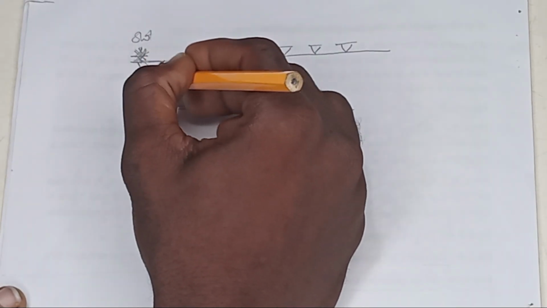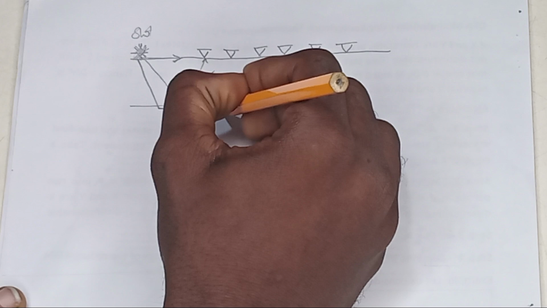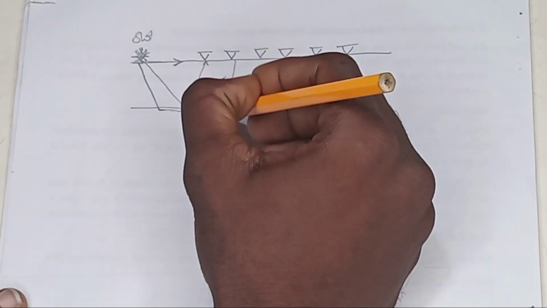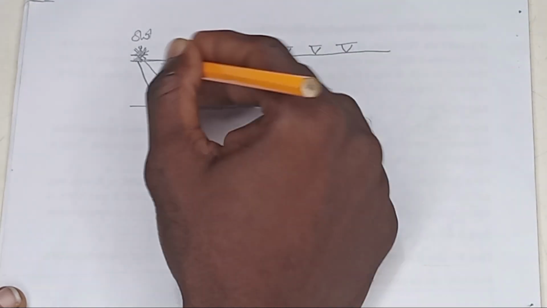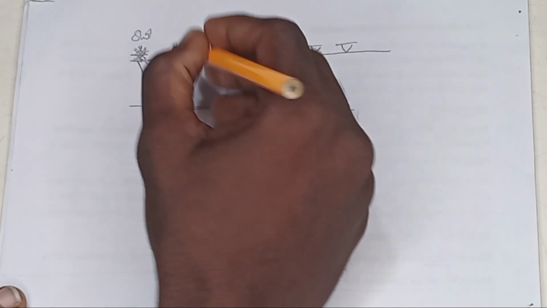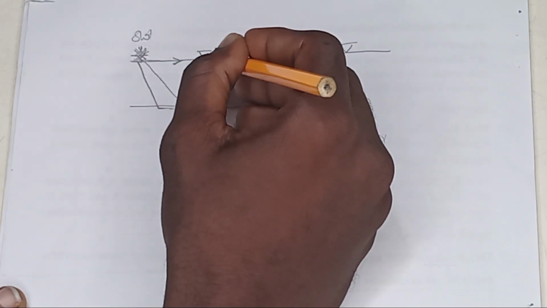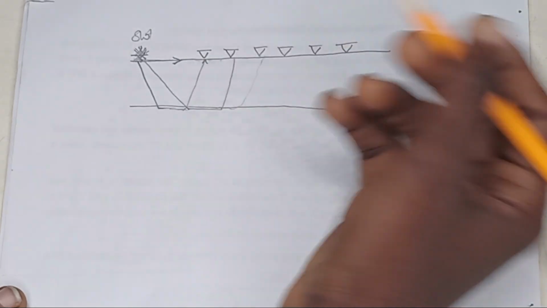It happens again: the wave continues, hits the ground, critically refracted, receiver, critically refracted, receiver. That's one of the ways it moves. Another way is in this manner, horizontally to the receiver.